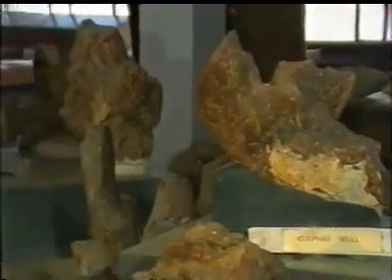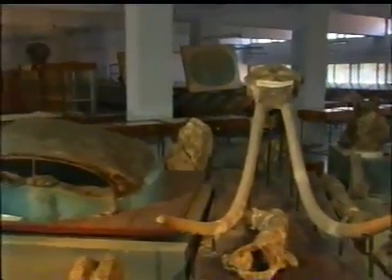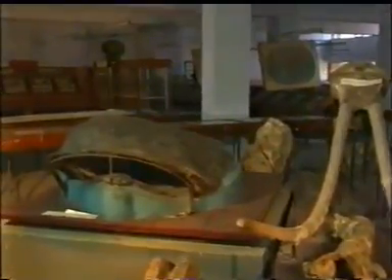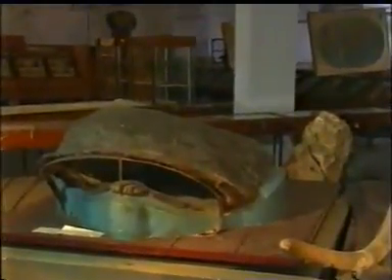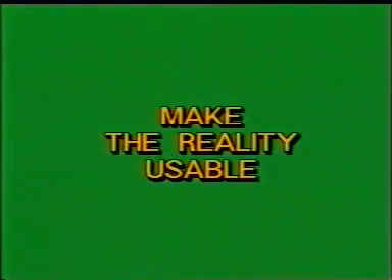On the other hand, fossils and remains give us an idea about the type of civilization that would have existed hundreds of years ago.